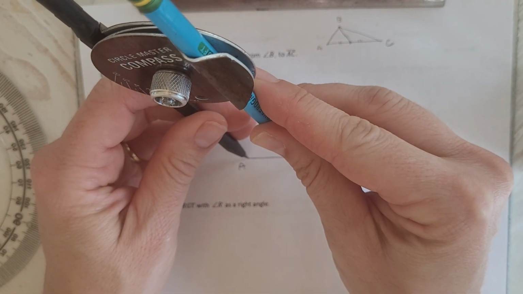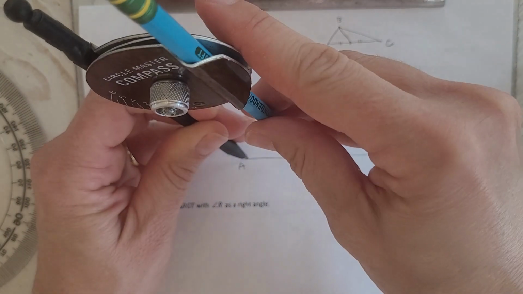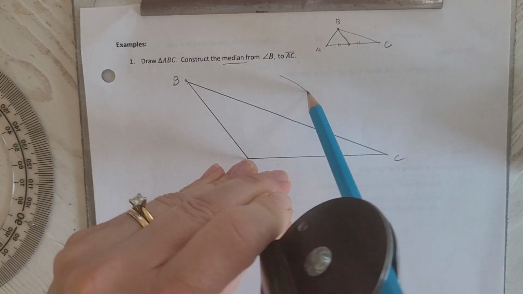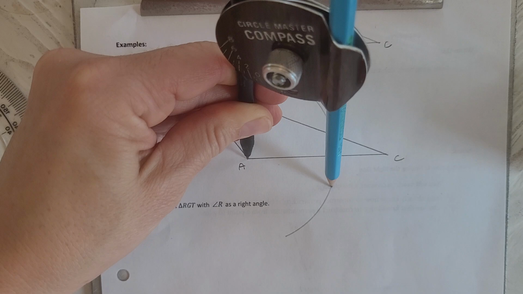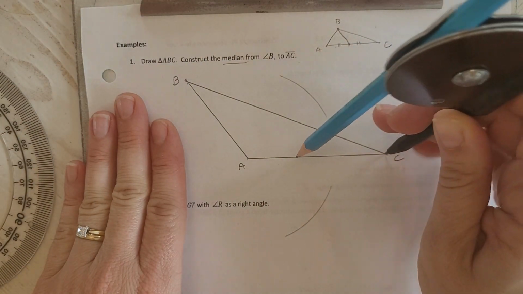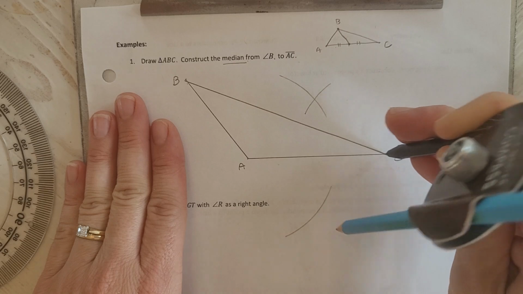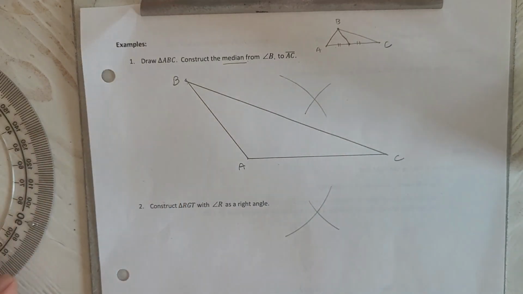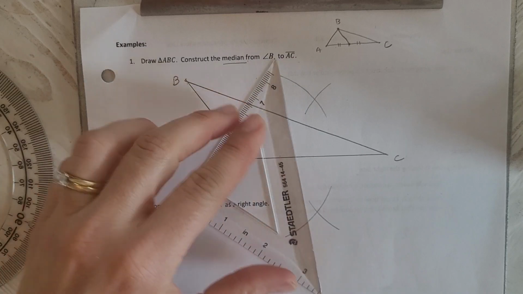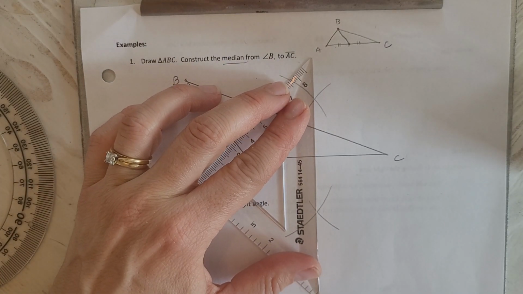Perpendicular bisector, swoop, swoop, swoop, swoop. It's sort of my shorthand. Set my compass over half the distance. Swoop above, below. Don't reset the compass. Go to the next vertex or the endpoint of the segment. Swoop above, swoop below. Now again, if I connected this fully, that would give me the perpendicular bisector.